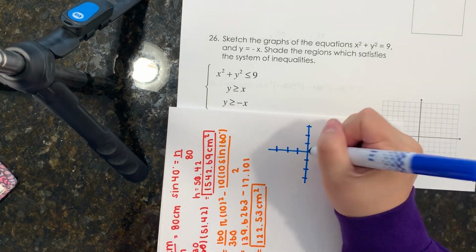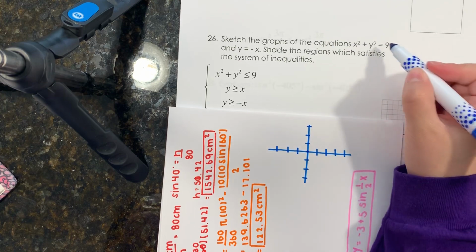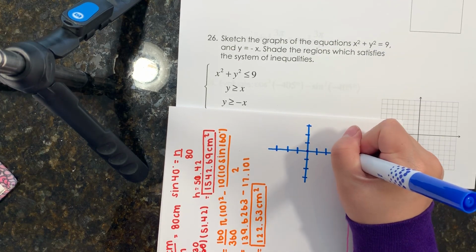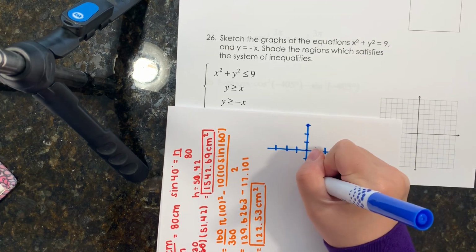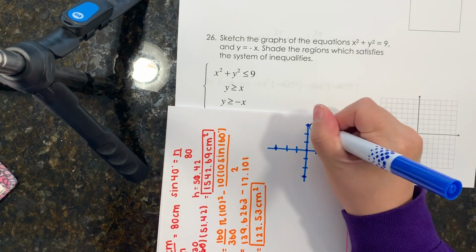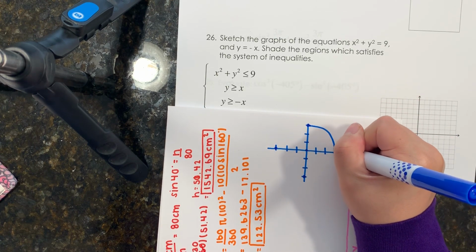So at 0, 0 would be the center of the circle. When you take the square root of the right side, that tells me the radius is 3. So in either direction, it's going to go out 3, and then you're going to connect those dots.